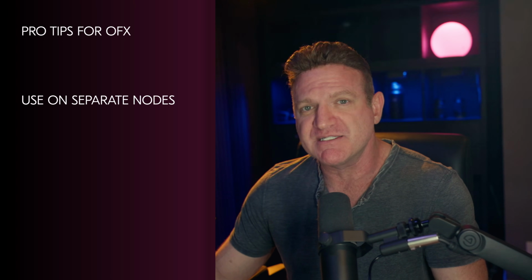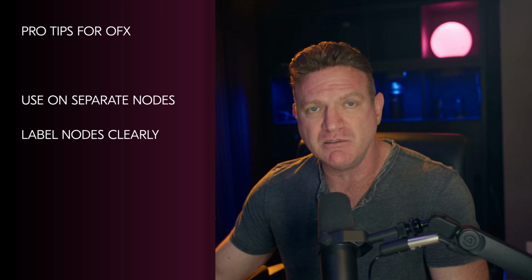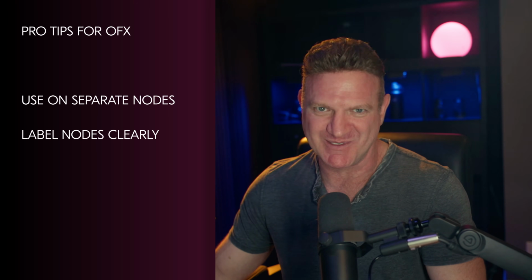And here's some pro tips for using OFX like a pro. Use OFX effects on separate nodes to keep your workflow organized. So if you're using glow, halation, and film grain, you should make 3 new nodes, 1 for each. Don't forget to label your nodes clearly. So if you've got glow, call it glow. If you're using film grain, call the node film grain. Just keep it specific and simple so you can make easy adjustments later.